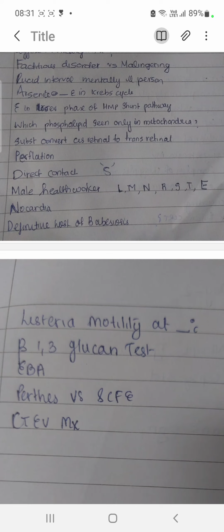EBA is epidermolysis bullosa acquisita, collagen 7. Perthes is around less than 10 years. SCFE is like 10 to 13, that age group. Perthes associated with protein C, protein S deficiency and all. SCFE associated with hypothyroidism, and in Perthes abduction and internal rotation is seen.